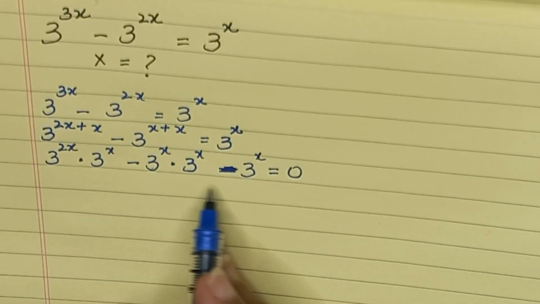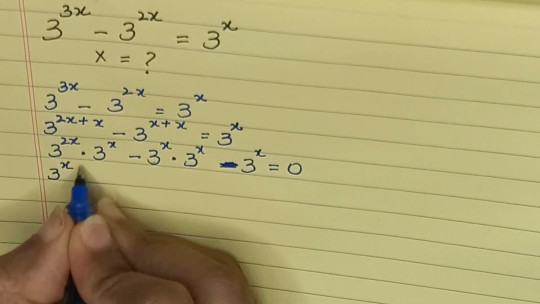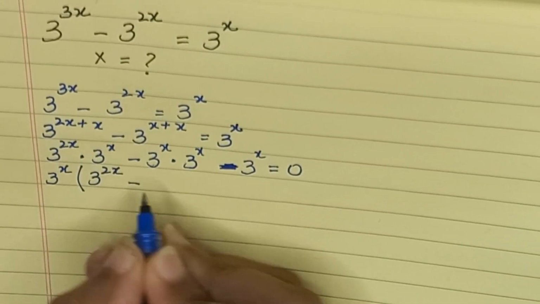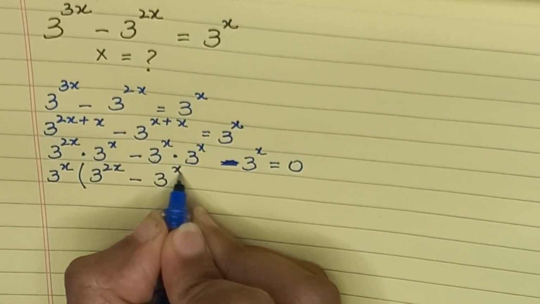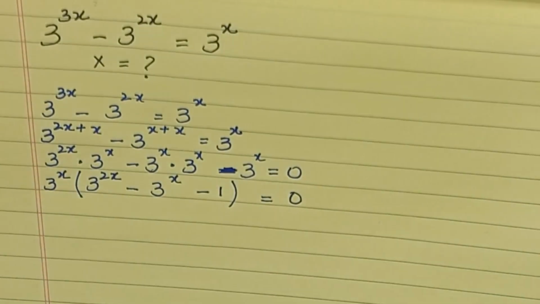So from this equation we have common 3 raised to the power x, so it will become 3 raised to the power x times 3 raised to the power 2x minus 3 raised to the power x minus 1, which is equal to 0.